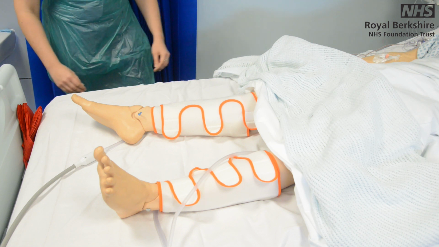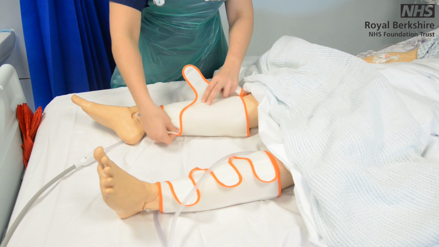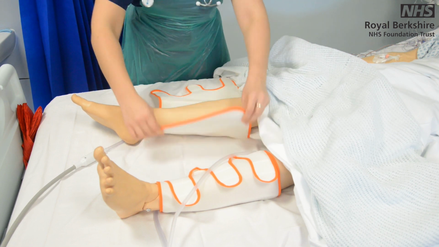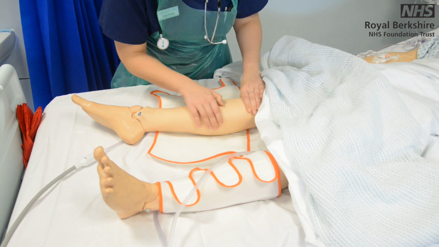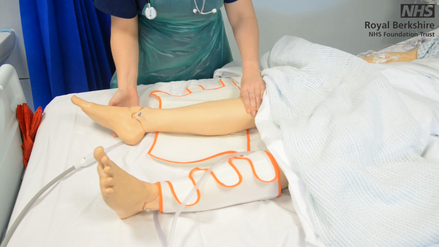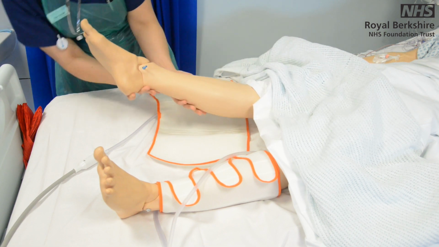Remove Flowtrons and/or TED stockings once per shift to inspect the underlying skin. Vasopressors and immobility increase the risk of hidden pressure sores. Give antithrombolytic prophylaxis treatment according to your local policy.